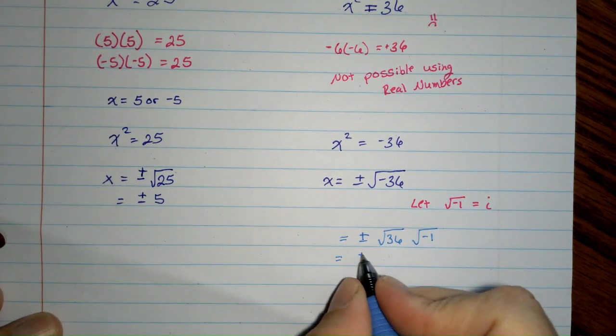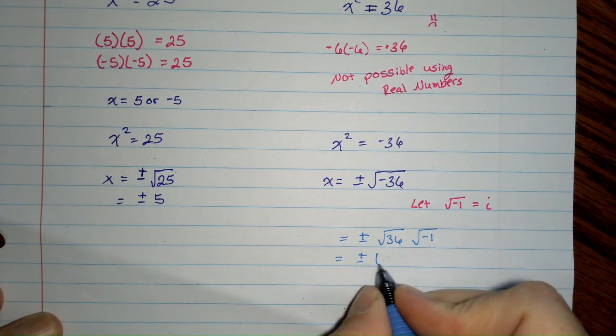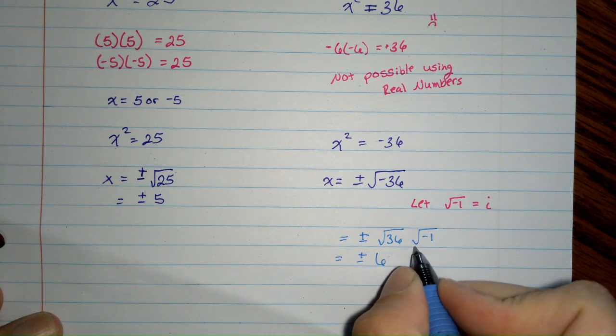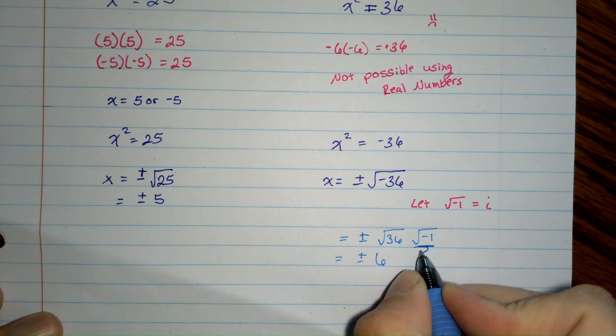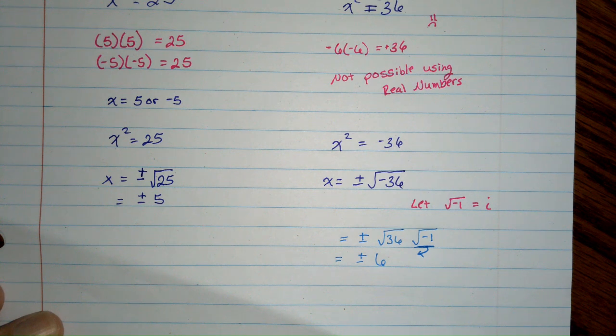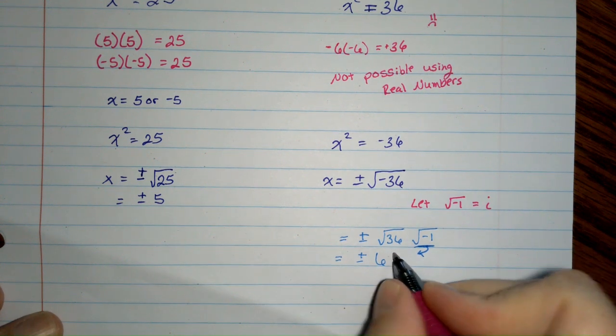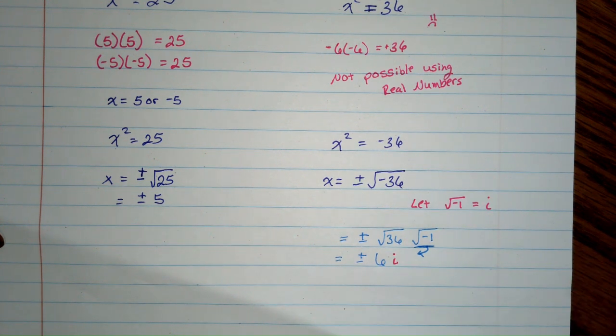Now we can finally do our square root. The square root of 36 is 6, and this is being replaced with its placeholder of i. That's all an imaginary number is: a placeholder for that negative underneath the square root.